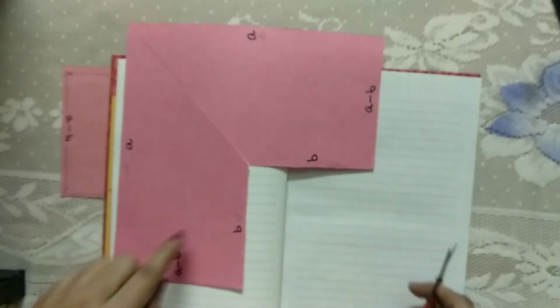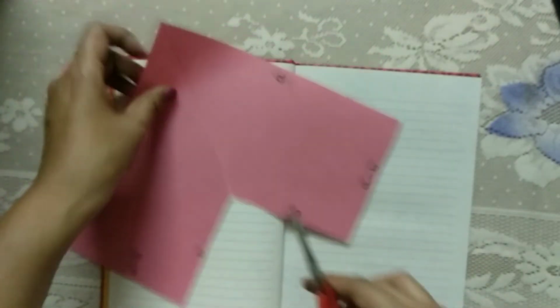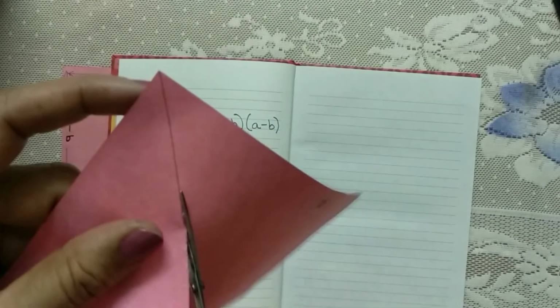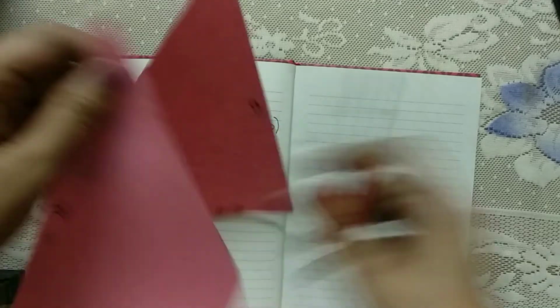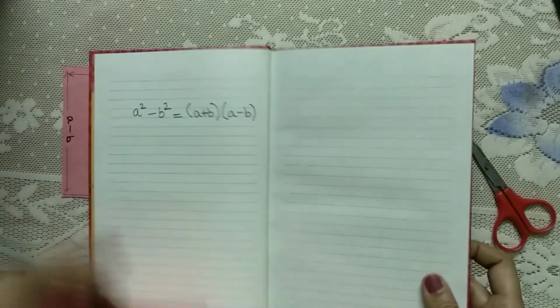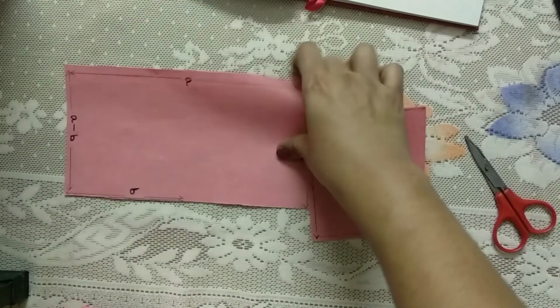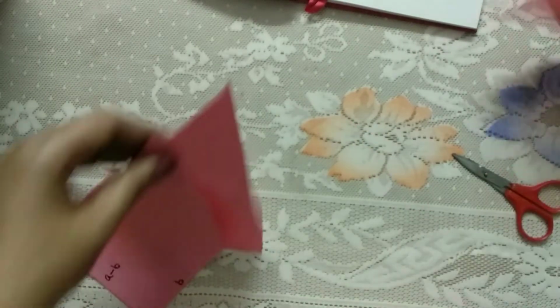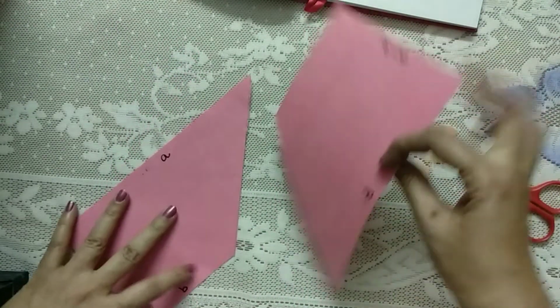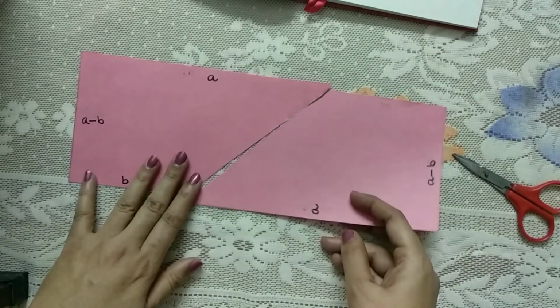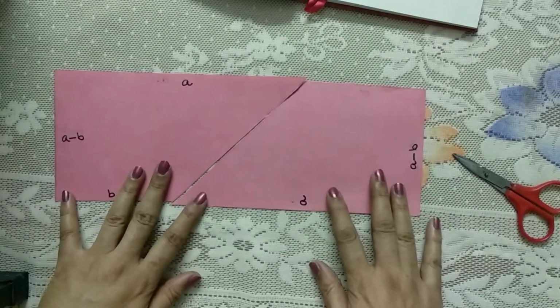So if I cut along the diagonal, I am talking about this piece. If I cut along the diagonal, then what do I get? I have written the dimensions, whatever we have, and we'll just check what we are going to get. So when you cut it along the diagonal like this, let us see what exactly you are left with. You will be left with these two pieces. So when you have these two pieces, just turn it on the obverse side and see what you get.